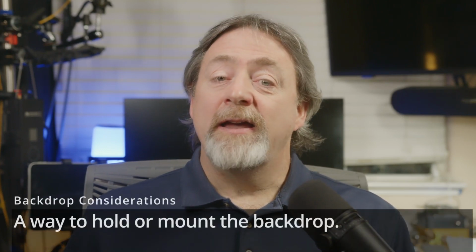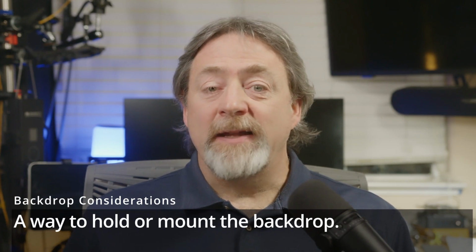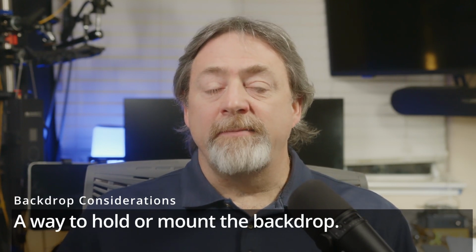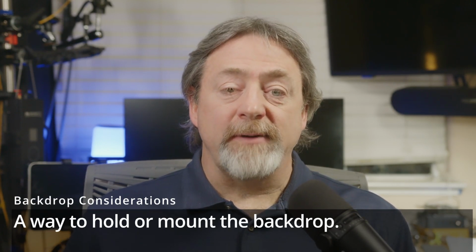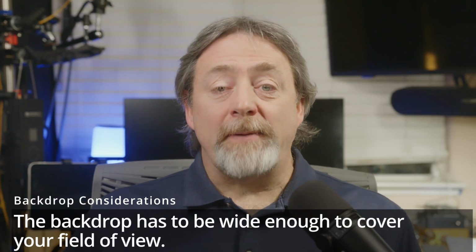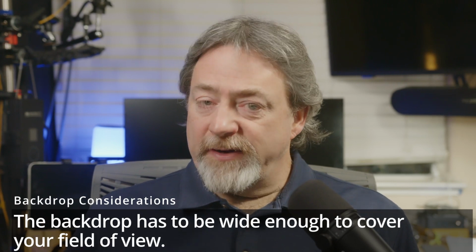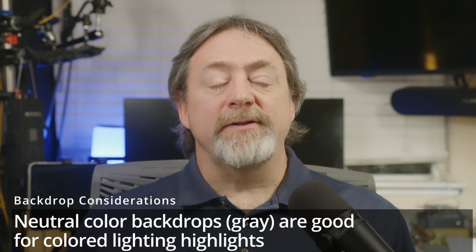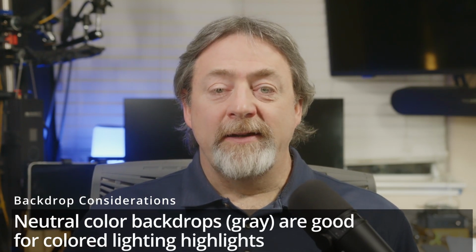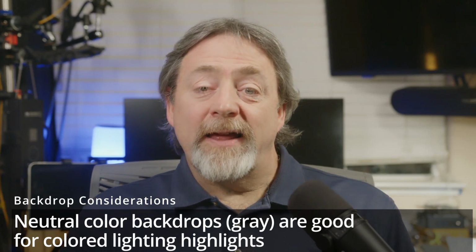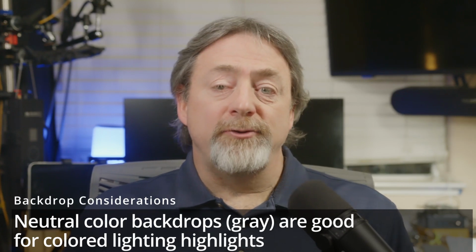First, you're going to need a way to hold or mount your backdrop. There are stands and wall mounts that are made specifically for this, and usually they're reasonably priced. Your backdrop has to be wide enough to span the whole width of your field of view. And your field of view and how far behind the screen is are two main factors. Now, you may want to choose some lighting for that backdrop to add a nice color effect, so neutral color backgrounds are really good for that. I've included a bunch of links to better YouTube videos about building or buying these backdrops.